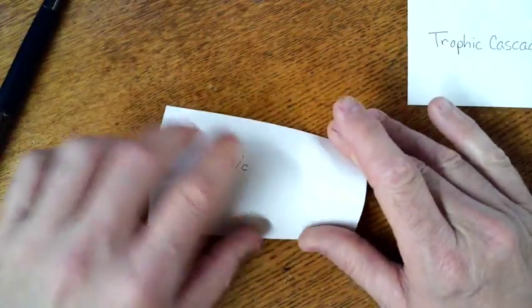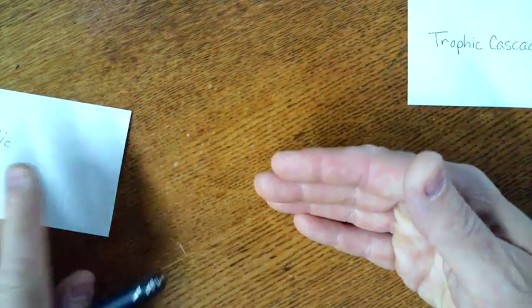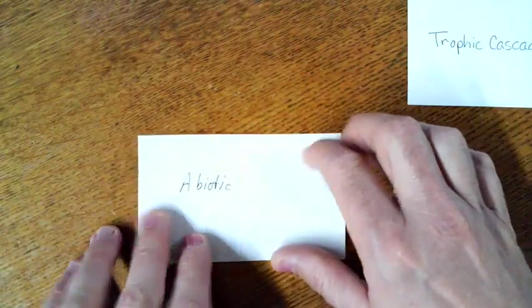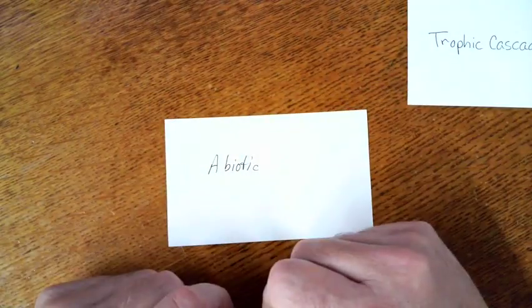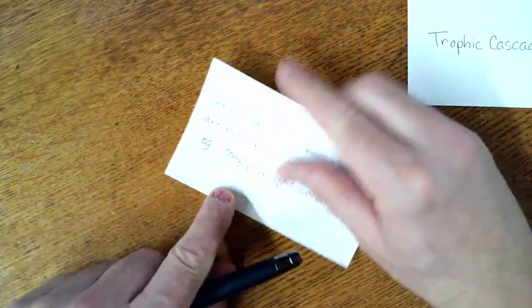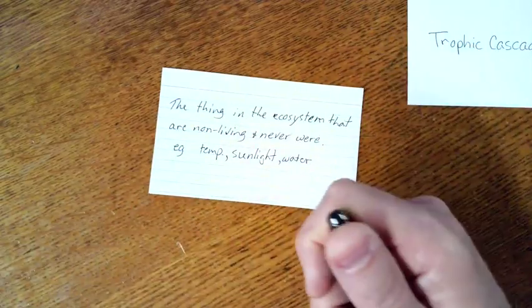And if I got abiotic wrong, I'd put it in another pile here. And once I've gone through all my terms, I would pick up this pile over here that I got wrong. I'd shuffle them all up, and then I'd try and go through them again, always checking my answer after I say it. Okay, and that's it.